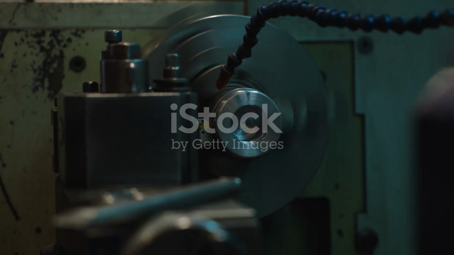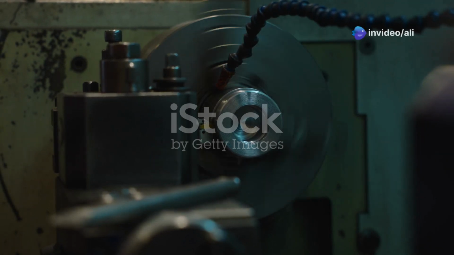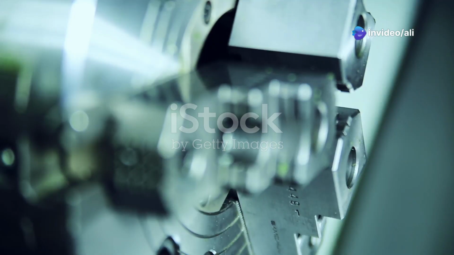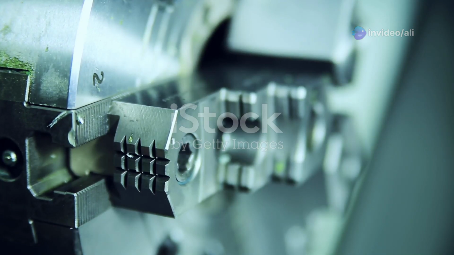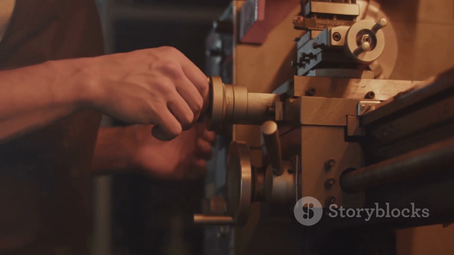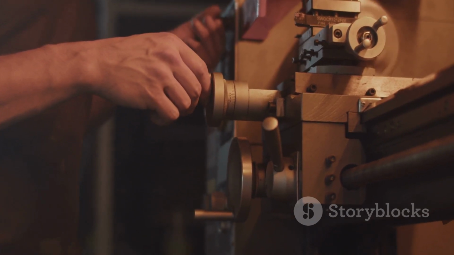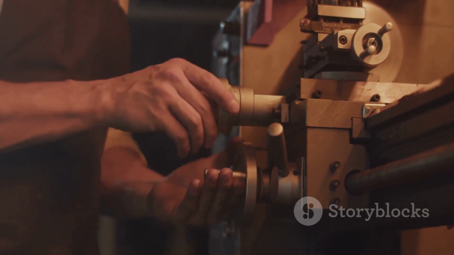When purchasing a lathe, several essential features warrant consideration. The lathe bed, the foundation of the machine, should be robust and rigid to minimize vibrations. The spindle, responsible for rotating the workpiece, should offer a range of speeds to accommodate different materials and cutting tools. The carriage, which holds and moves the cutting tool, should glide smoothly along the bed. The cross slide, mounted on the carriage, allows for precise tool movement perpendicular to the workpiece.